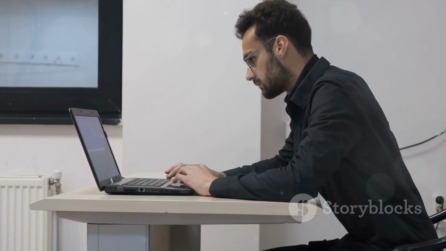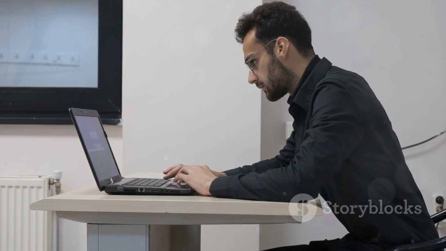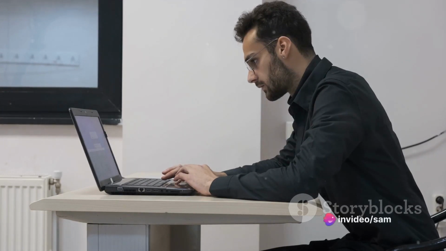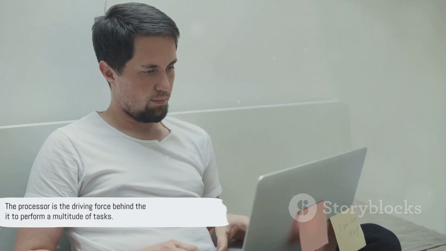In the end, the processor's role is crucial. It's the driving force that allows us to play games, write stories, draw pictures, and listen to music on our computers. It's the essential component that makes all our digital tasks possible. The processor is the driving force behind the computer, enabling it to perform a multitude of tasks.